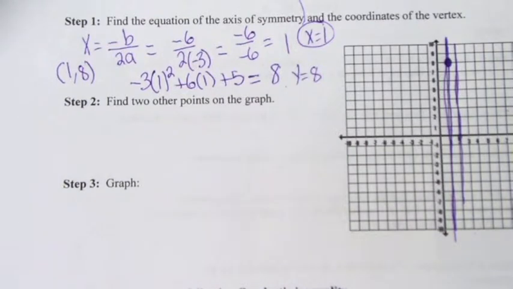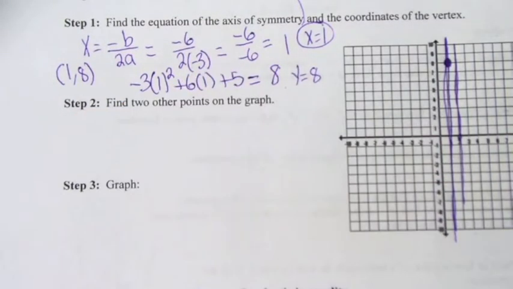So what I'm going to do is I'm going to choose 2 and 3. I'm going to choose 2 and 3 because they're both to the right side of my axis of symmetry. Remember, we're forgetting about this line I drew right here. That shouldn't be there. So we're going to test 2 and 3. We're going to put 2 and 3 in and find out where the y's are. So that's what we're going to do twice now.